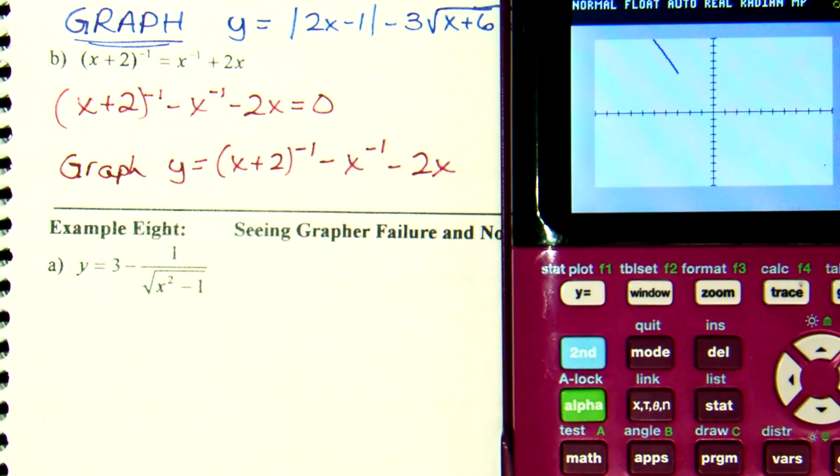I hit zoom 6. That's a lot of vertical asymptotes. Now, how many solutions do you see here? 1, because all we care about is where it crosses the x-axis.